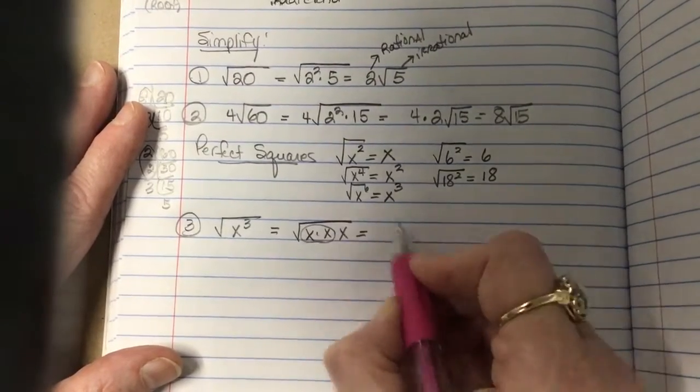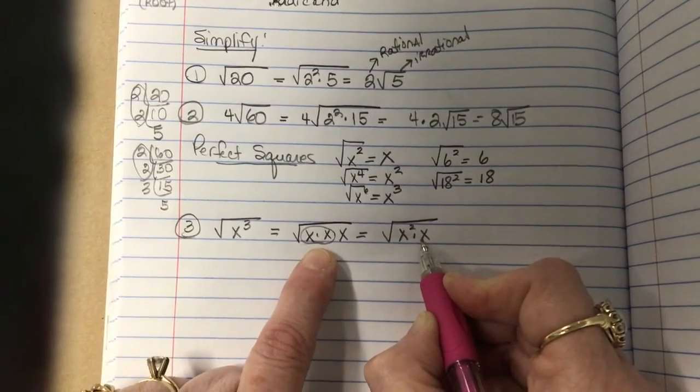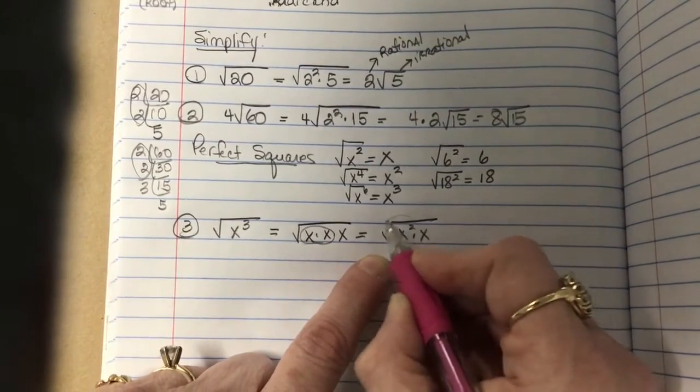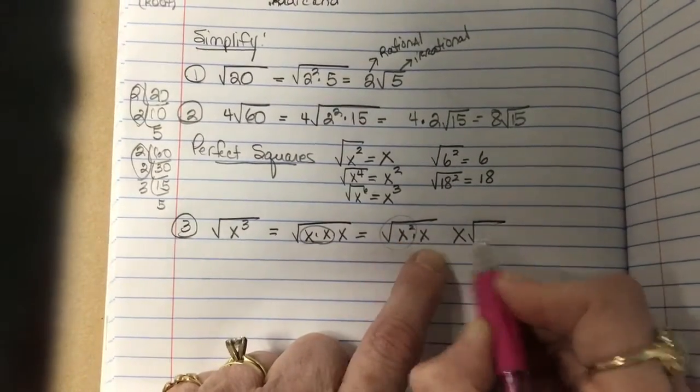Which is the square root of x squared times x. See, I'm grouping my perfect squares together. The square root of the x squared is x, and then this x stays inside.